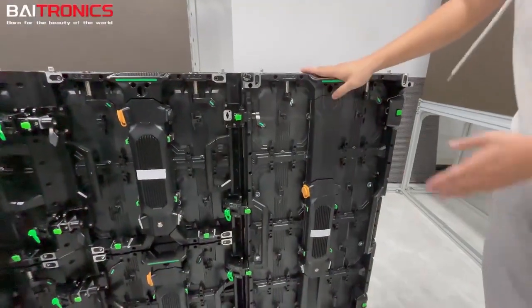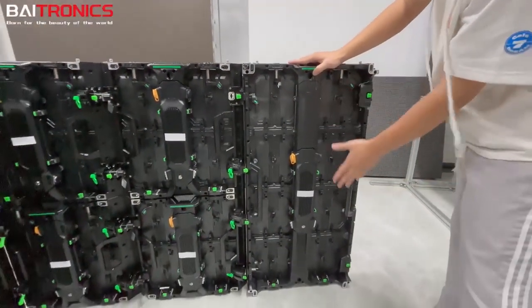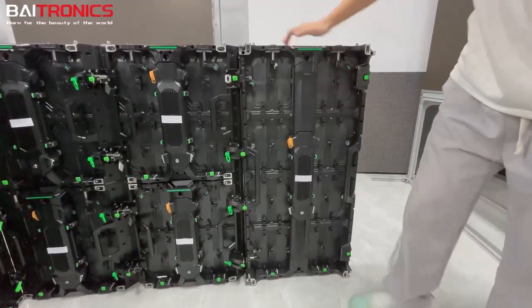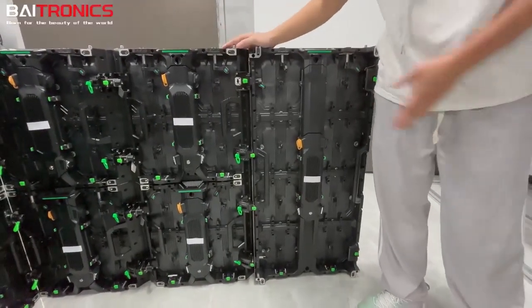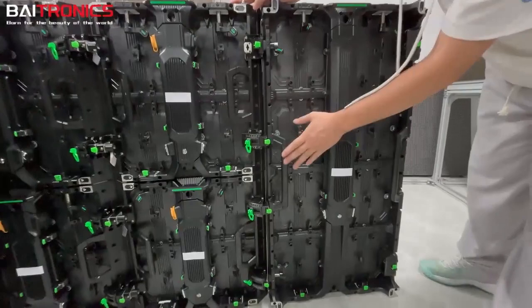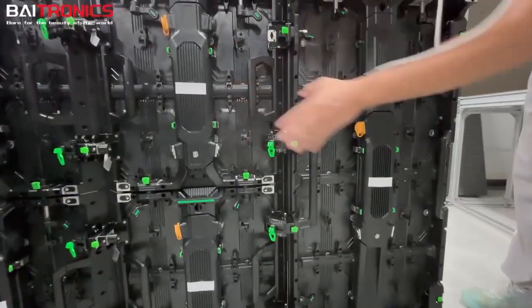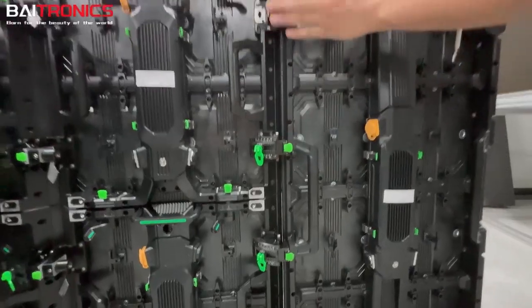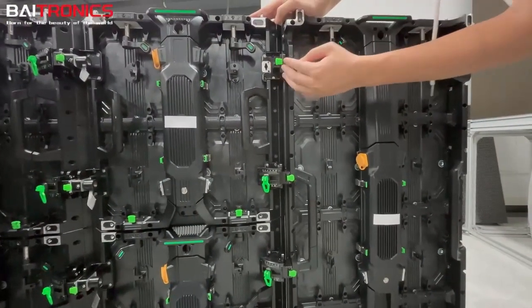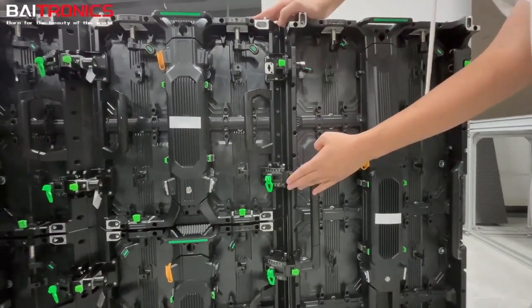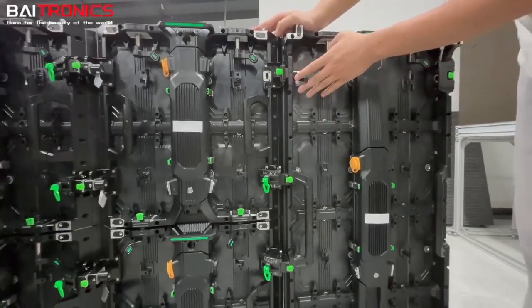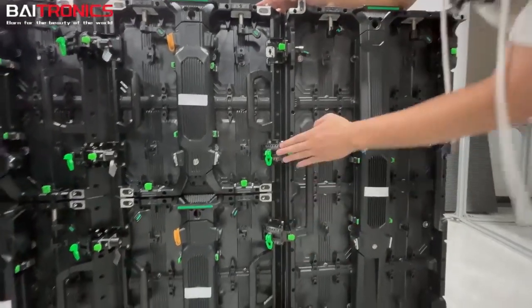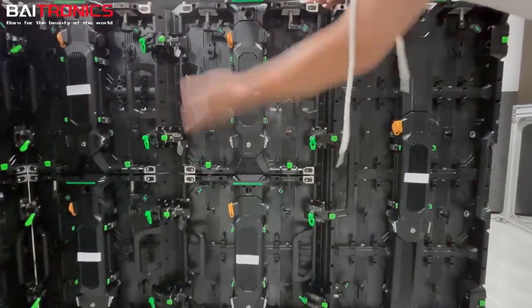Now here is the 501 meter height cabinet with the curved. As you can see, if you want to make them gathered together, we have to use the special locks like this. This one is different from this because we just change it. As you can see, this kind is the same as the curve.